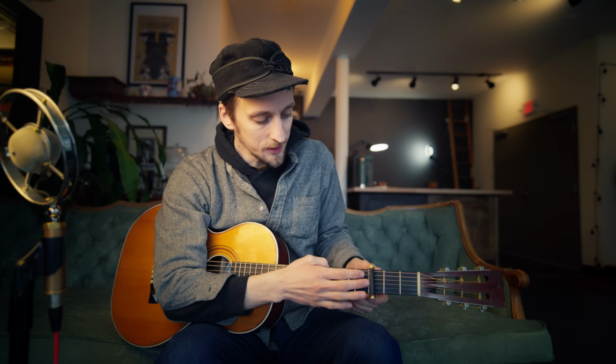The problem with that is every key has a character. And that character is made apparent by certain open strings, I guess. G has its own character, so does B flat. And when you start to get into wider genre ranges, even in the folk stuff, you're going to find the key of B flat.